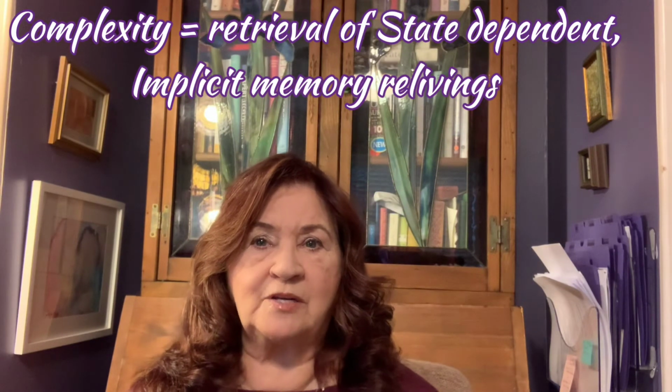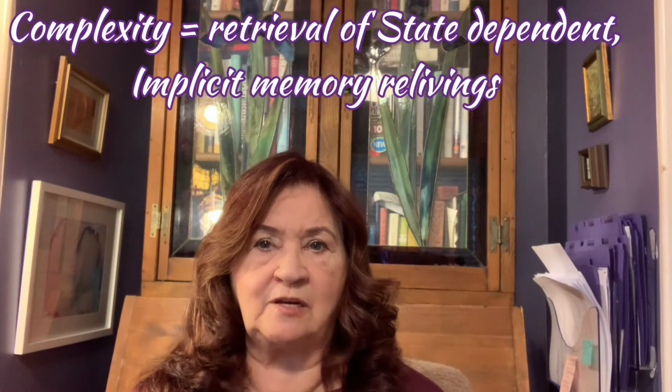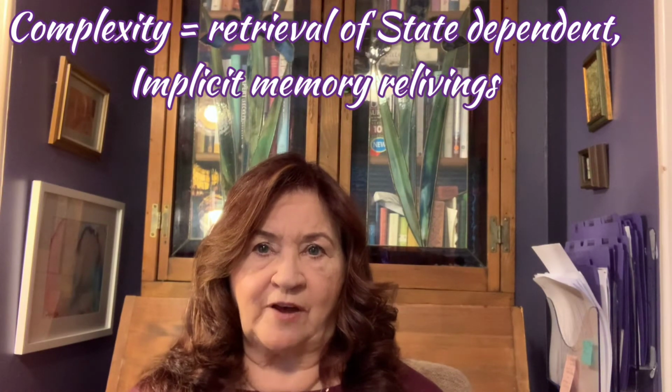What you are dealing with is the retrieval of these implicit memory banks that are state dependent, that affect your behavior, your emotions, your belief systems, your perceptual bias, your physical sensations, your language, your memory, your voice. All of the eight areas of states are impacted because they were all present when these implicit memory banks were first encoded.